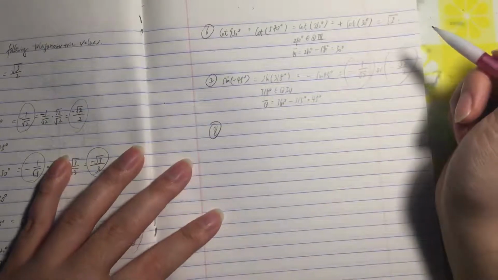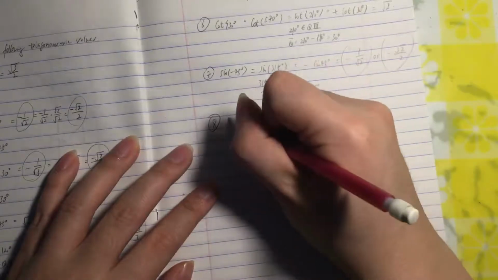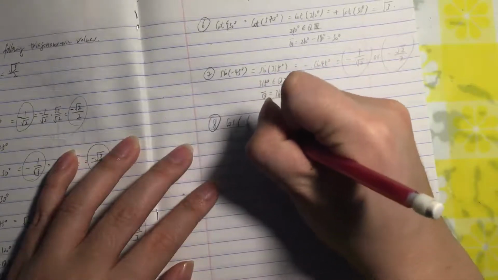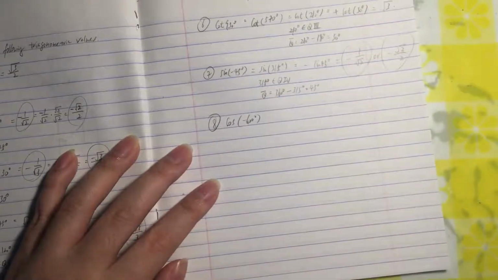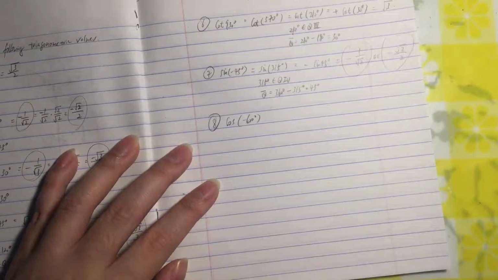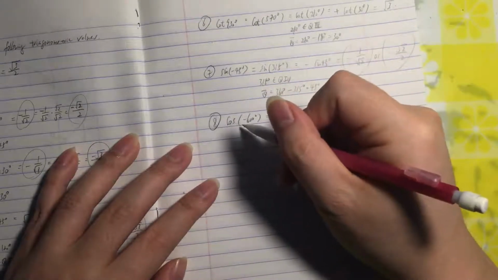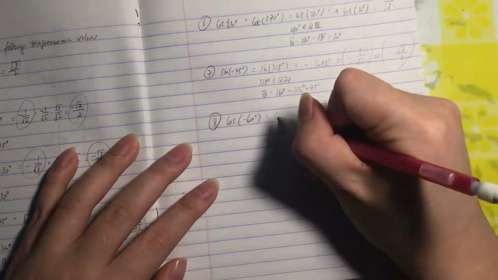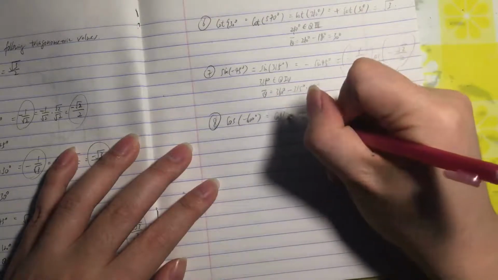Next example. How about cosine of negative 600? Again, when we see a negative angle, we try to find a positive coterminal angle first. If I take negative 600 plus 360, I get negative 240.